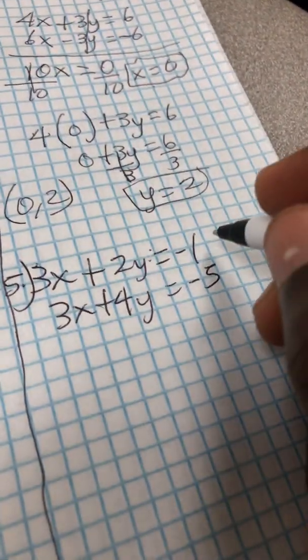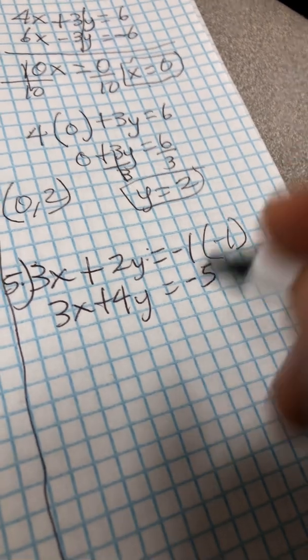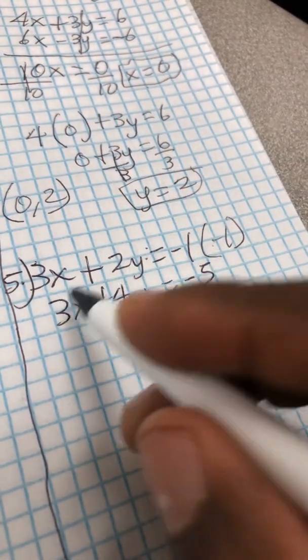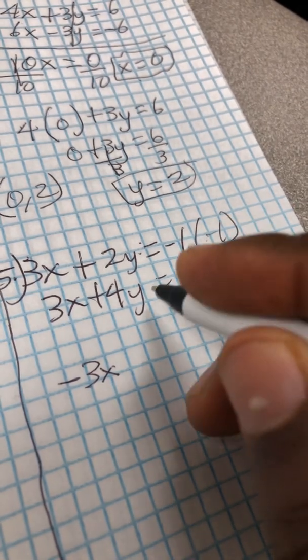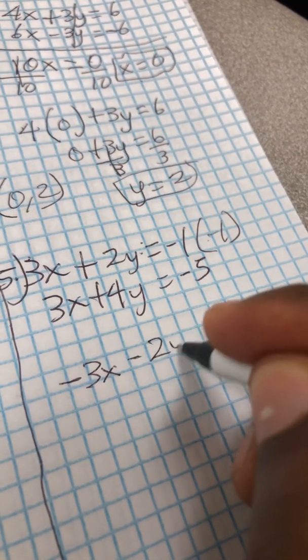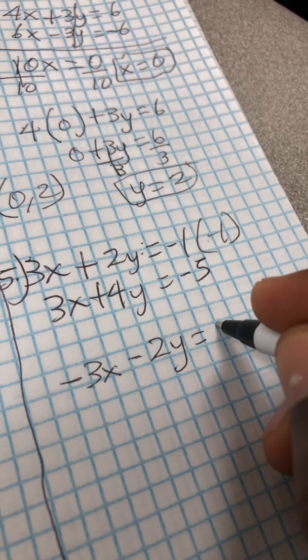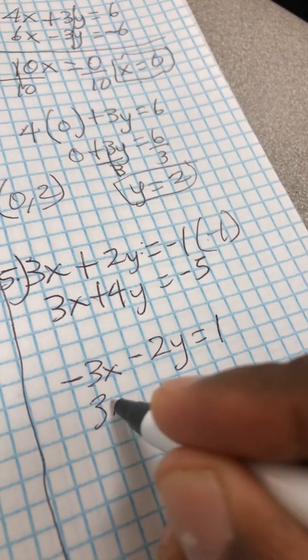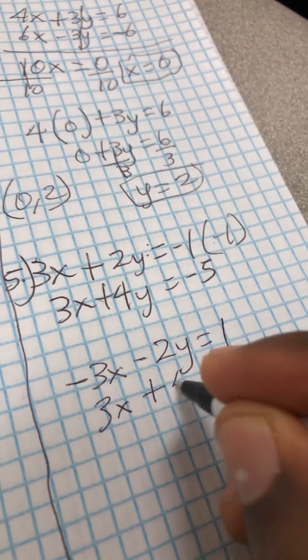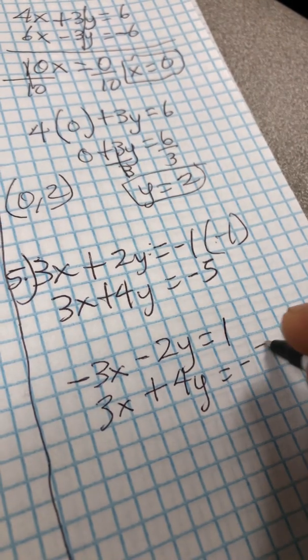I'll do negative 1 times 3x, which is negative 3x. Negative 1 times 2y, which is negative 2y. And negative 1 times negative 1 is positive 1. And I'm going to write my second equation, 3x plus 4y equals negative 5.